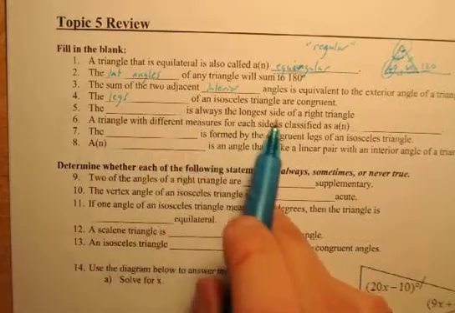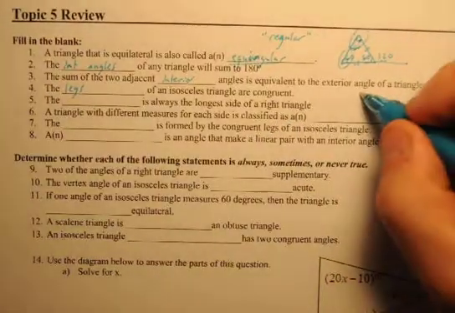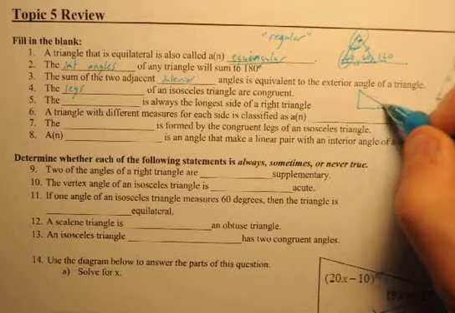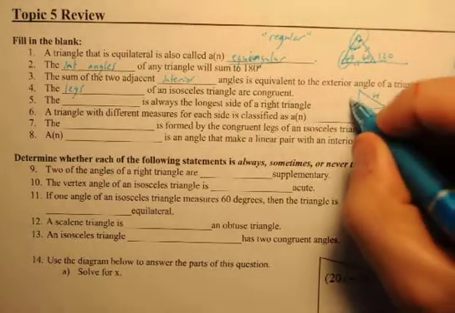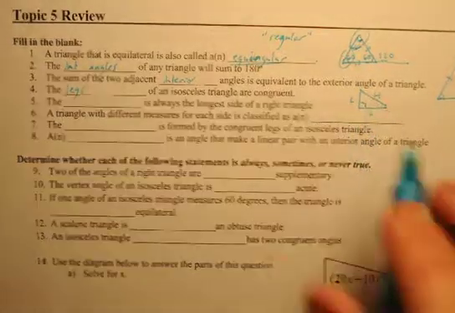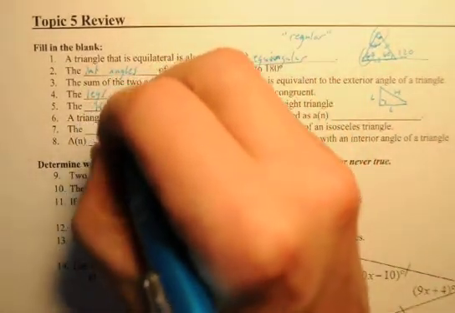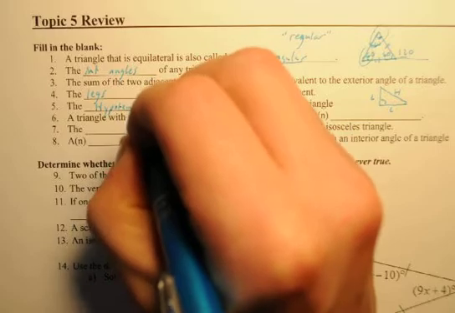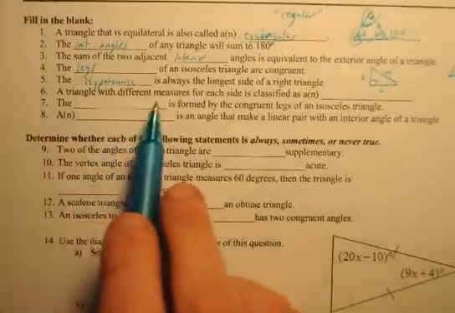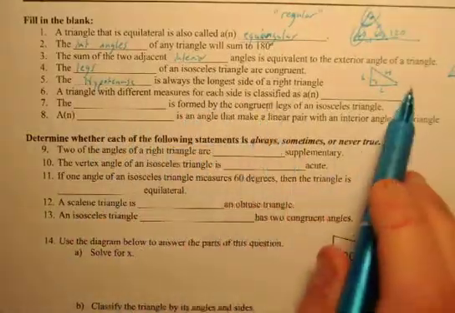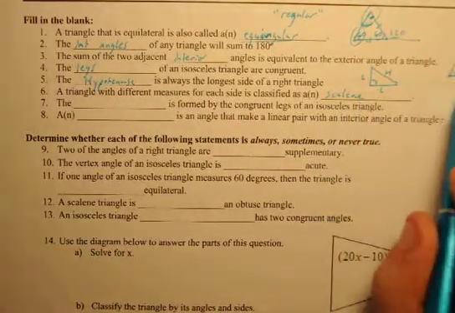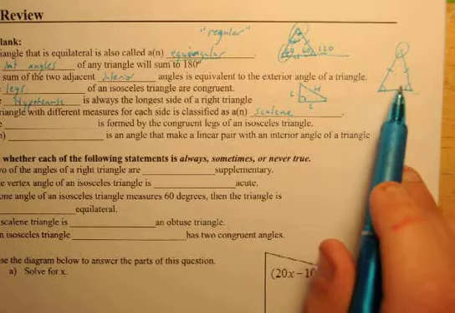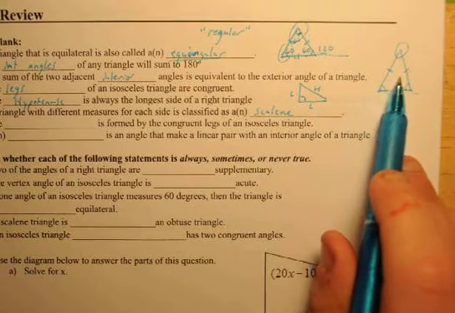The blank is always along the side of a right triangle. If you got a right triangle, in a right triangle you got two legs and a hypotenuse. The hypotenuse is always going to be the longest side. A triangle with different measures for each side, if they're all different measures, it's called scalene. If they got two measures the same, it's called isosceles.